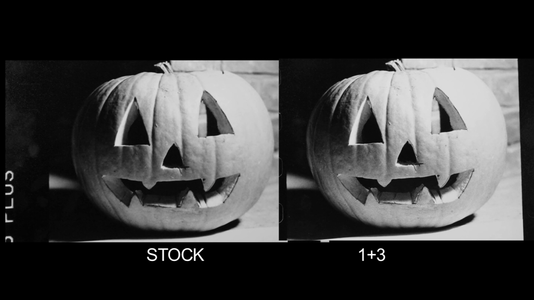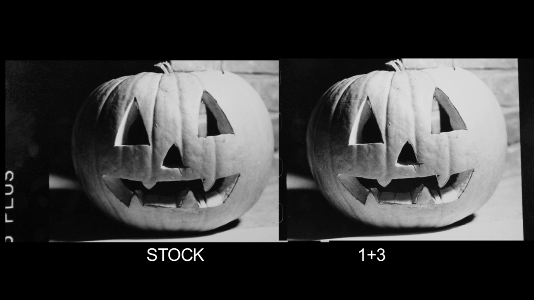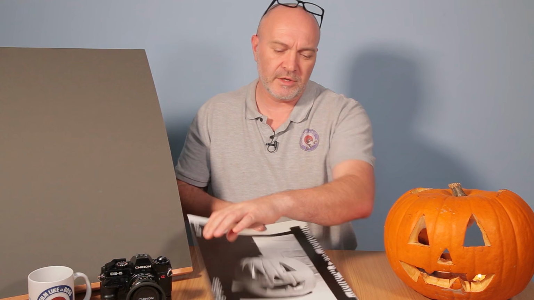Looking at large prints, I'm looking close up with my glasses on, but if you're looking from here, I can't see any difference hardly at all. It just seems a little tiny bit sharper. So yeah, there you go. I said it was going to just be a short video.